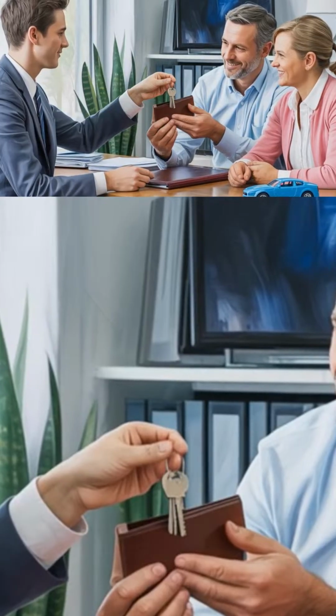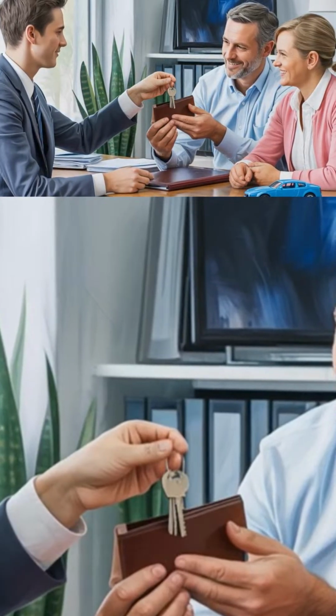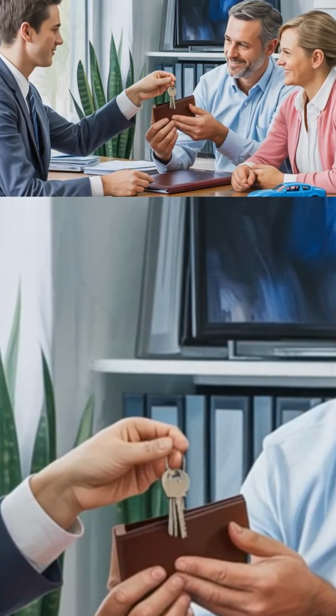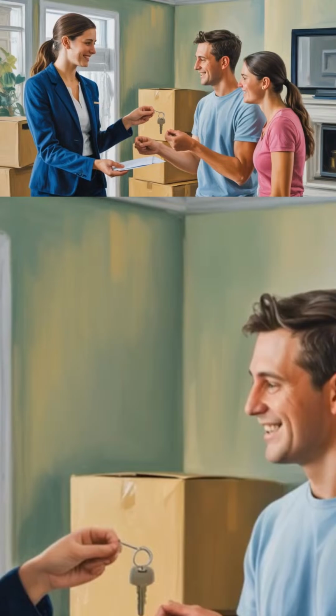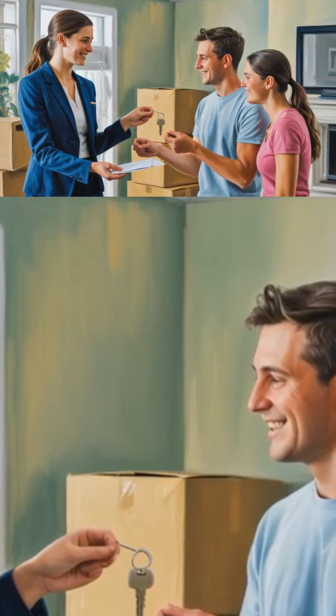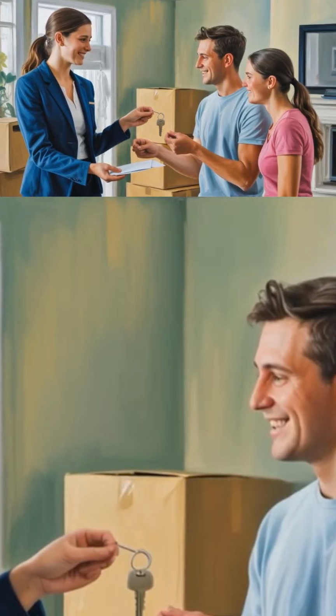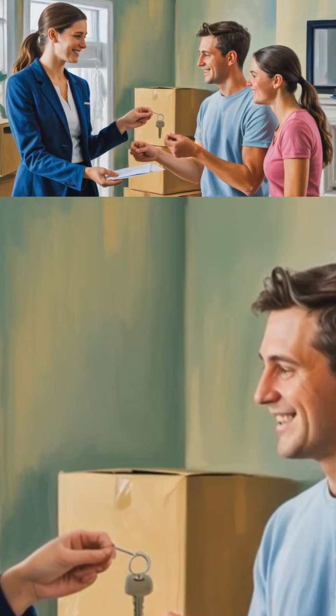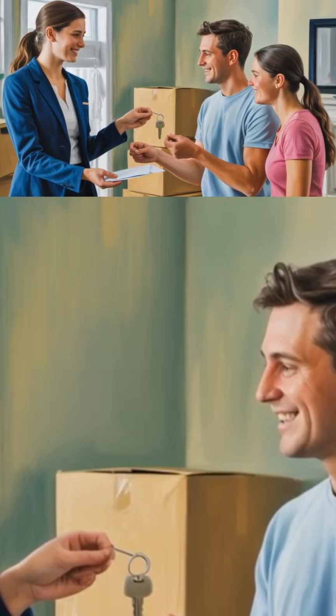A trust, on the other hand, is like having a personal financial manager that works even while you're alive. You can put your assets into a trust today, right now, and still control everything. You're essentially moving your stuff into this legal container, but you still get to use it however you want. The magic happens when you pass away. Everything in that trust goes directly to your beneficiaries without any court involvement whatsoever.